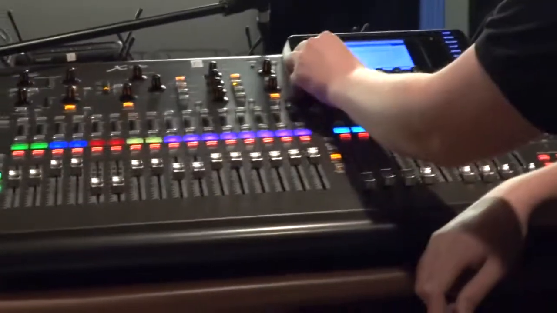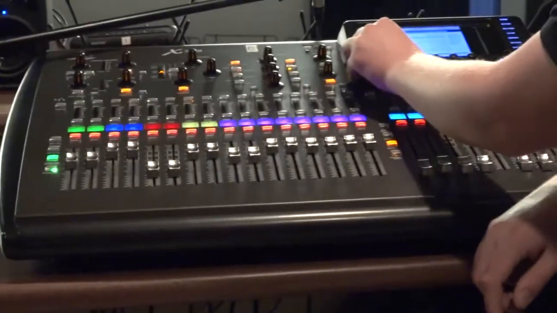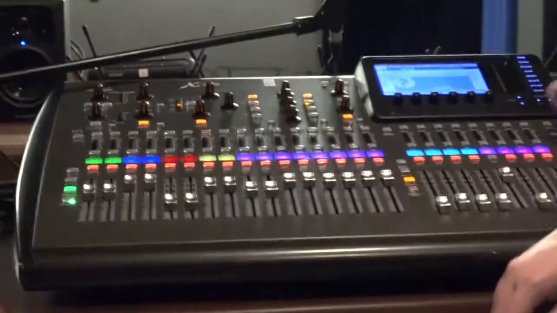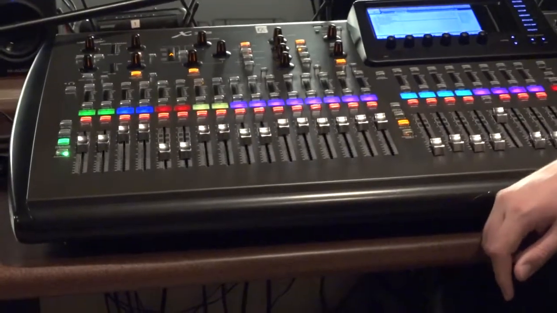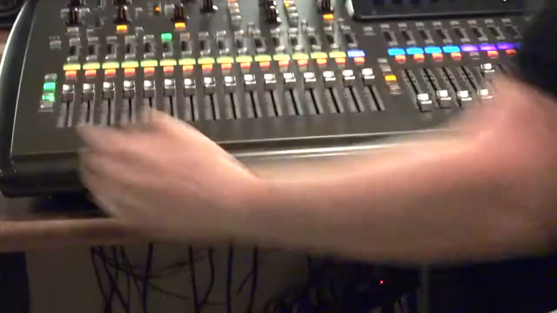And then you want to go to a different scene. Let's say we want Fiddler on the Roof. We hit go. Come over here, and then exact same thing.